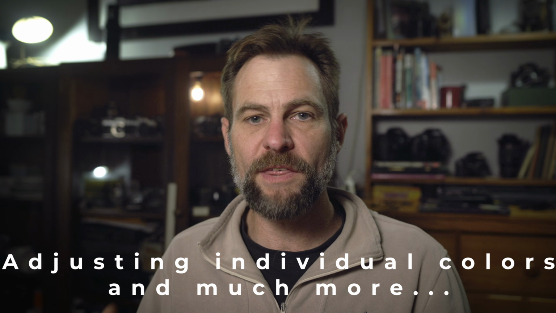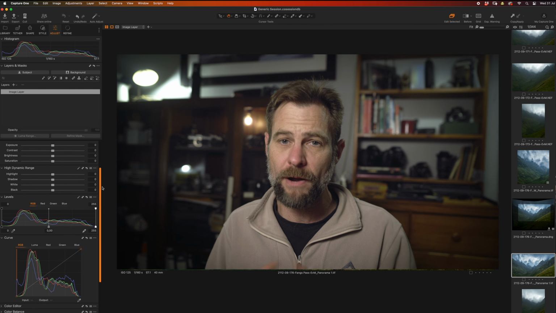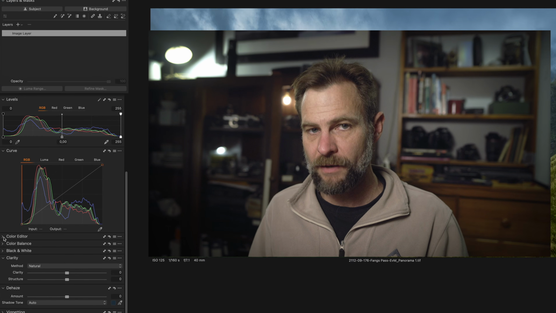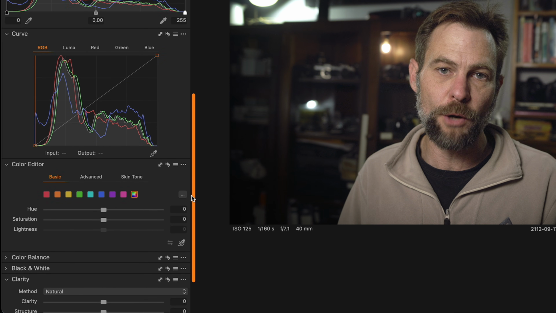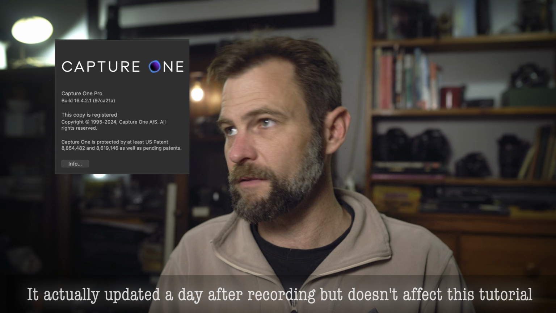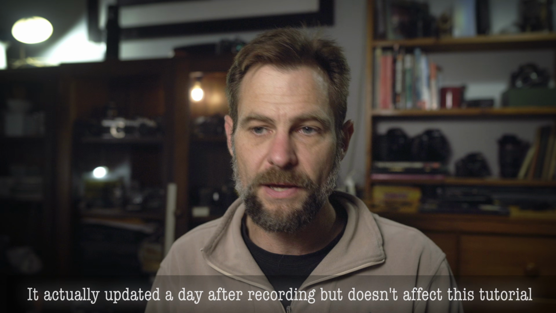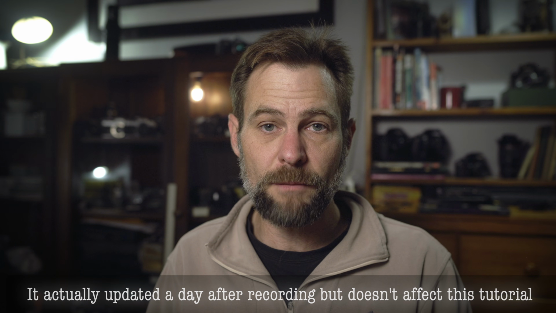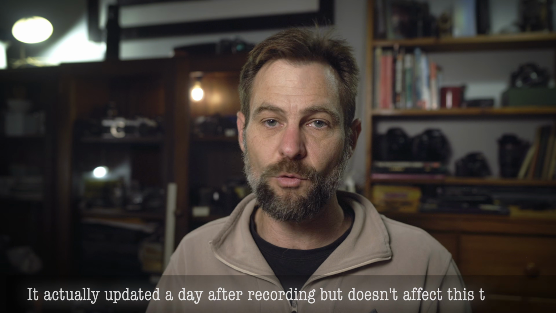Okay, we're back with another Capture One editing session. Today I'm going to be looking at the incredibly powerful color editor block inside Capture One Pro. I am using the most recent build of Capture One 23, I think it's build 16.4 something or other, so it's as up to date as you can get at the moment, as of July 2024.